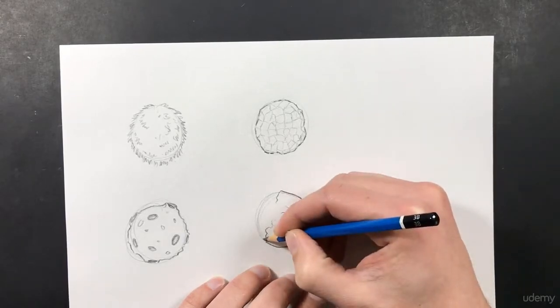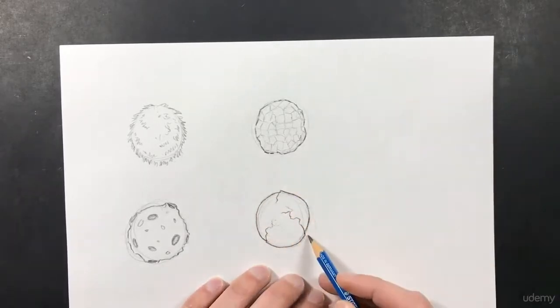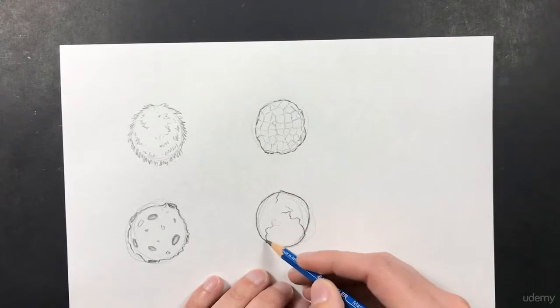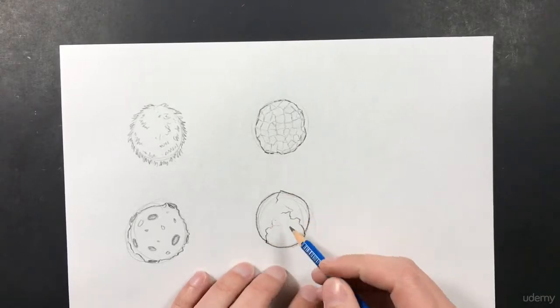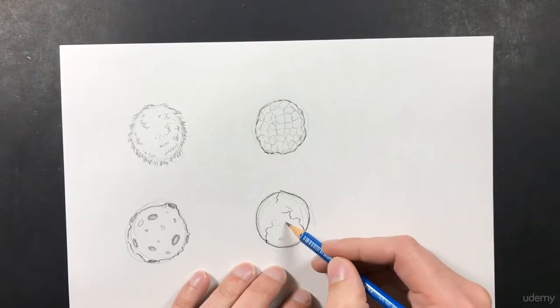I'm going to have these overlap just a little bit because I think it makes it look interesting. So you'll see I kind of created a little edge at each one of these cracks. And then we can go ahead and add in some more texture in there by drawing some really light holes and spots.